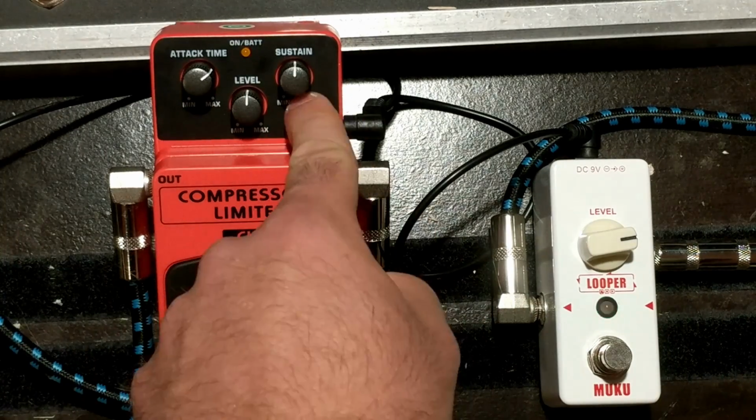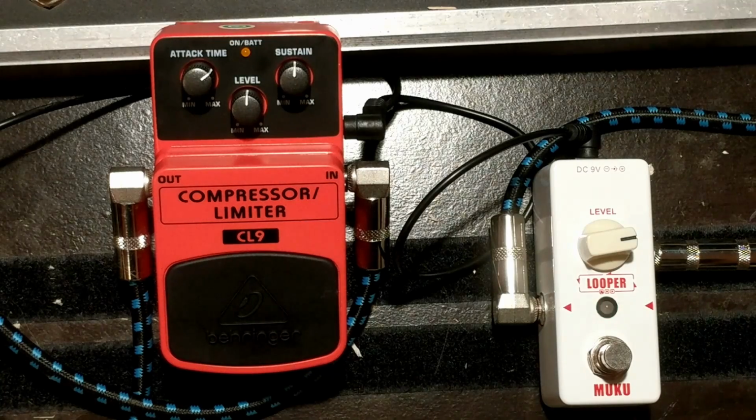Do you hear how, as I got up to the maximum, those palm muting chugs had that compression kind of whoa after them? That's pretty cool.